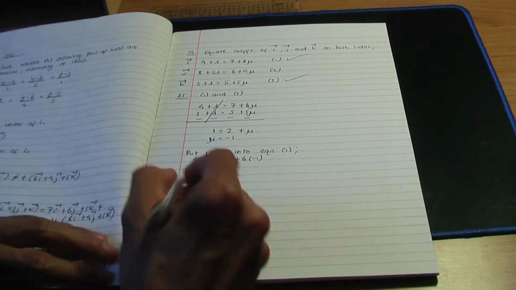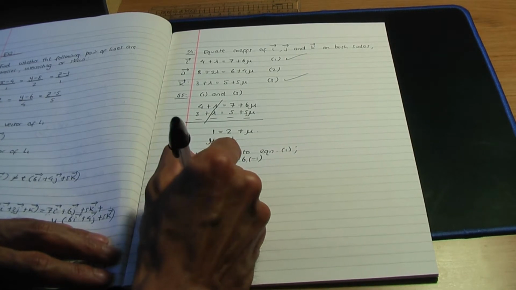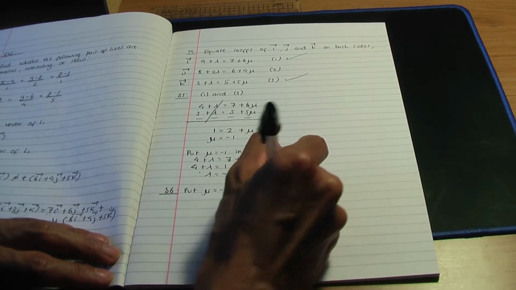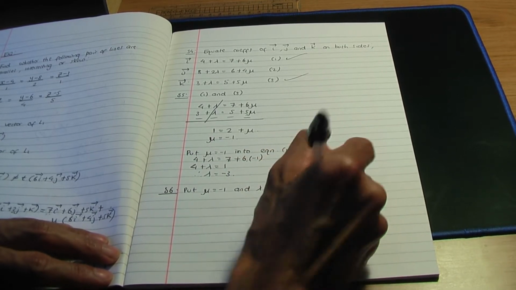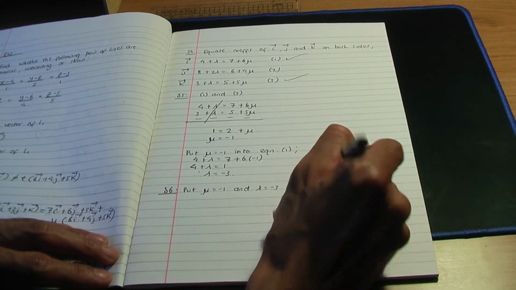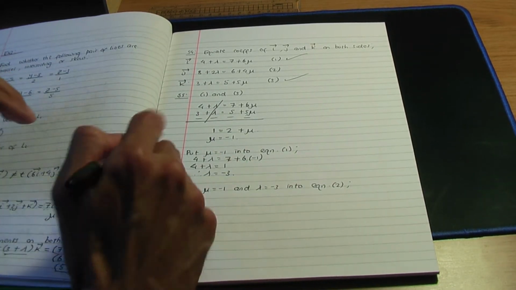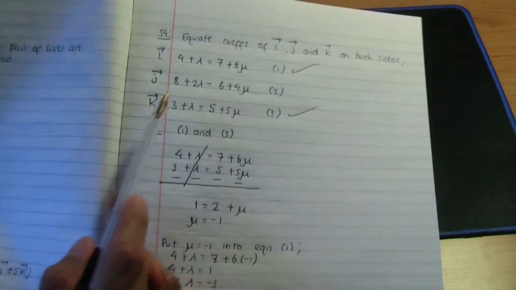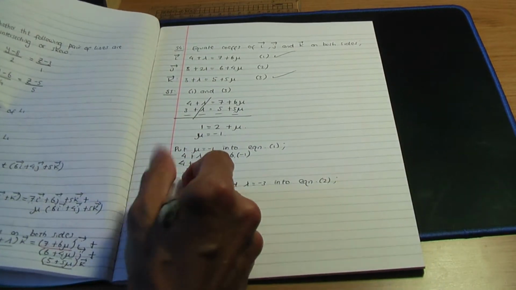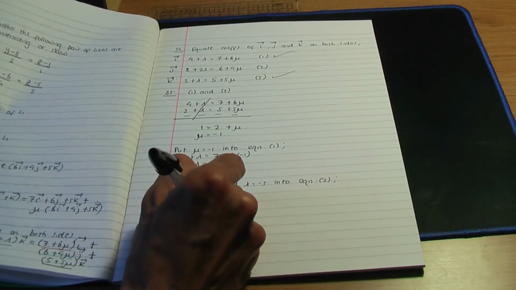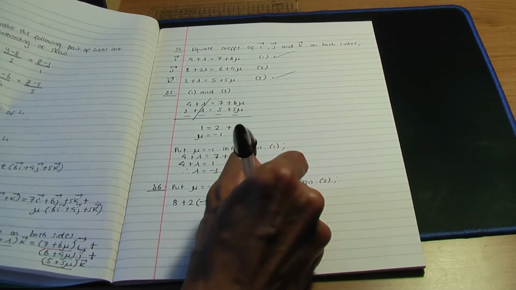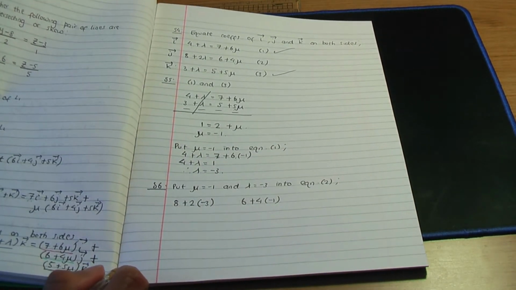So step number 6, let's put mu is minus 1 and lambda is minus 3 into the equation that we haven't used, which is number 2. So here's equation number 2. 8 plus 2 lambda is equal to 6 plus 4 mu. When I do the replacement, I'll have 8 plus 2, lambda's minus 3. On the right, 6 plus 4, mu is minus 1.